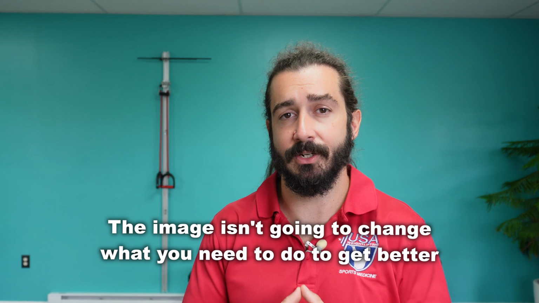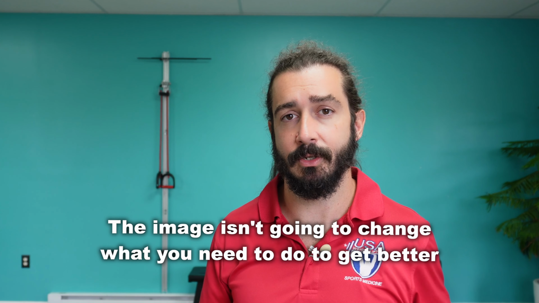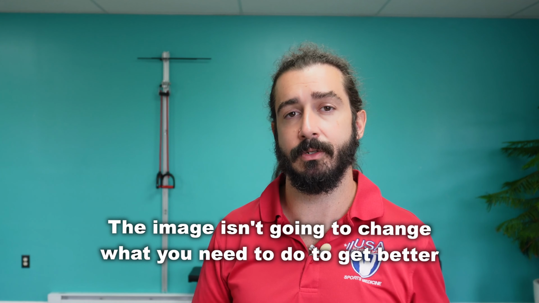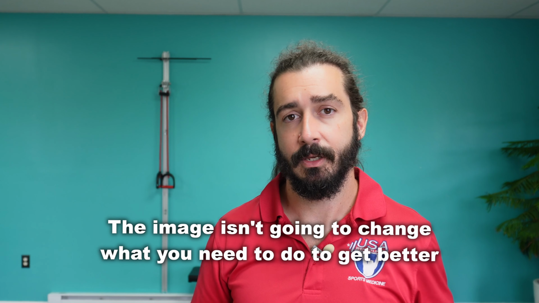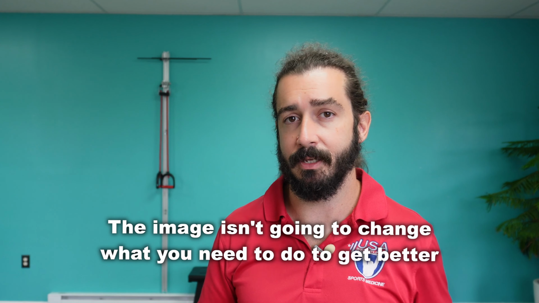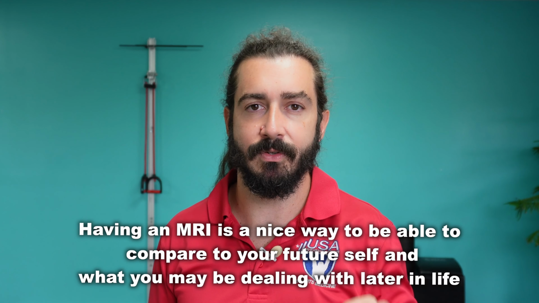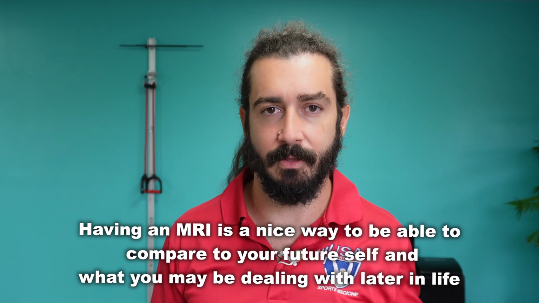And most images change nothing about what you need to do. You need to get stronger, you need to improve your mobility, you need to make sure that you're making good choices in your life and with your lifestyle. If you do have an MRI, the one thing I will say is that it is a nice way to have some point of comparison in the future.